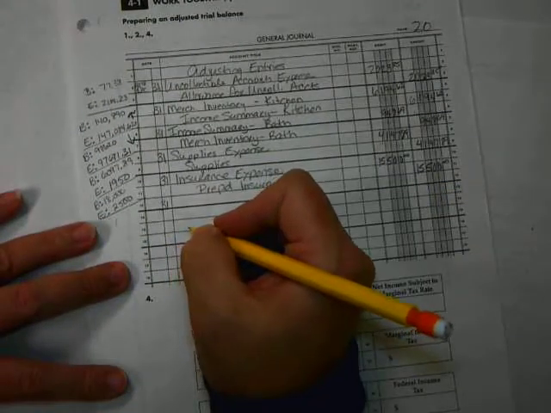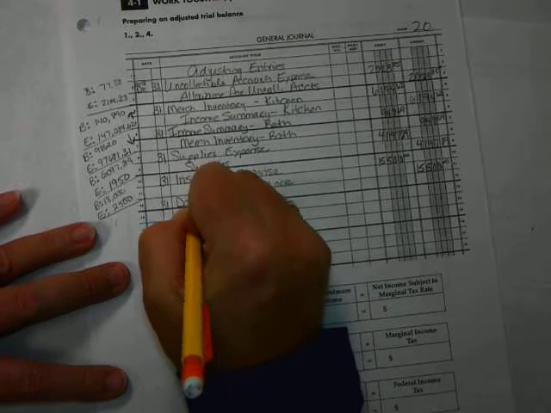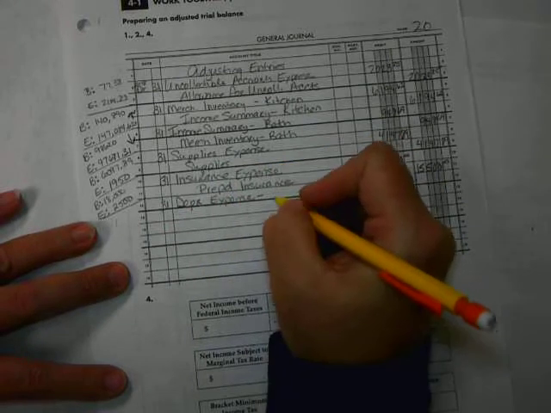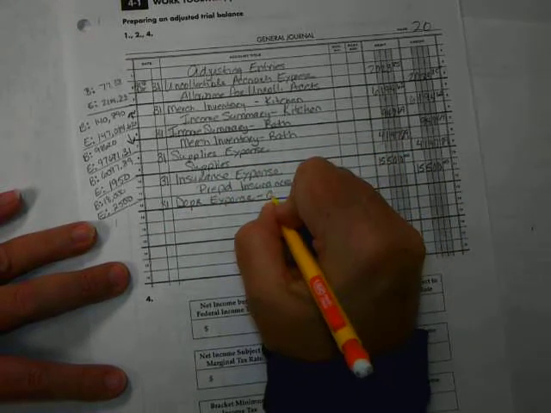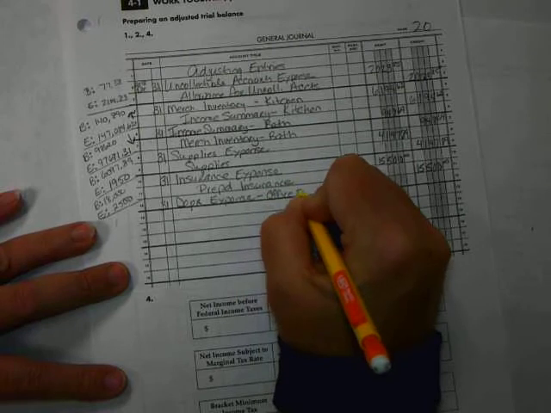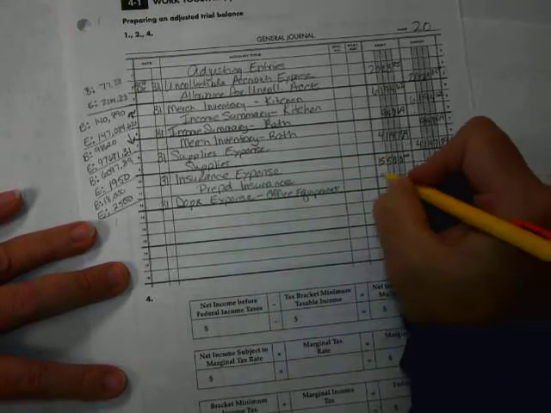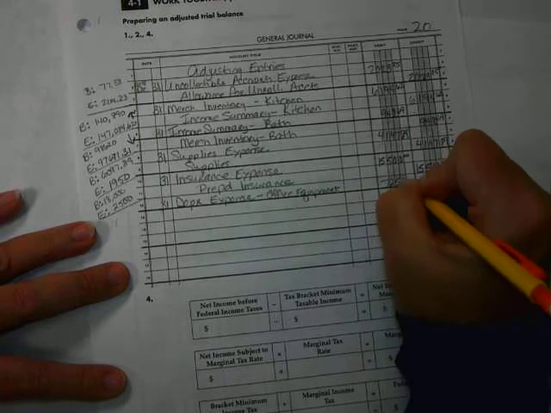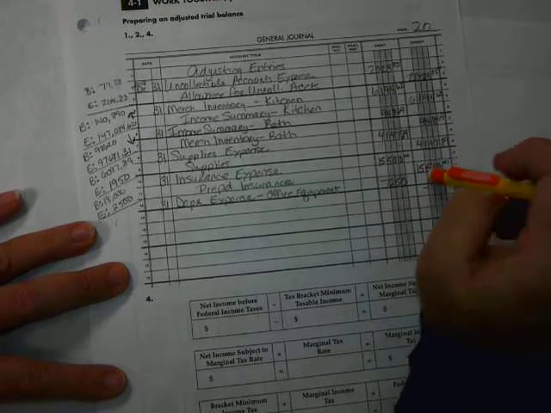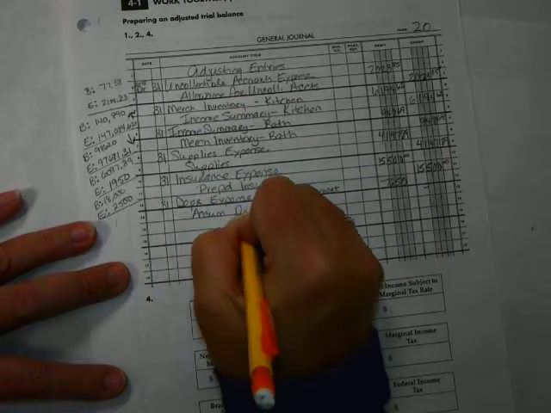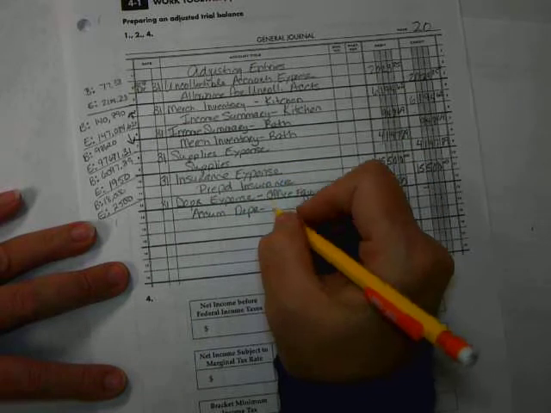So now we'll do the adjustment for that. On the 31st, depreciation expense, our department is office equipment, $7,250. And accumulated depreciation, office equipment.